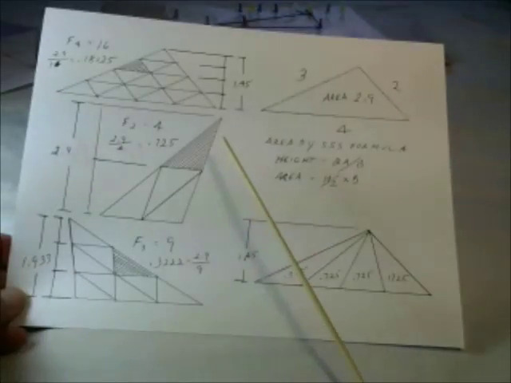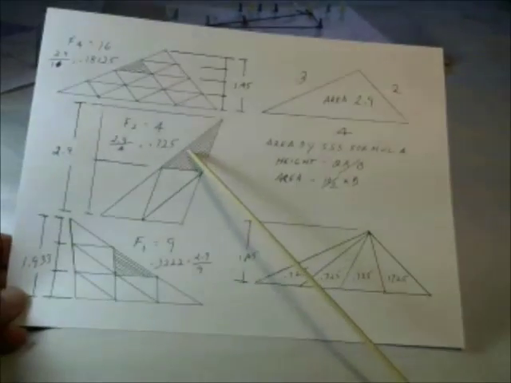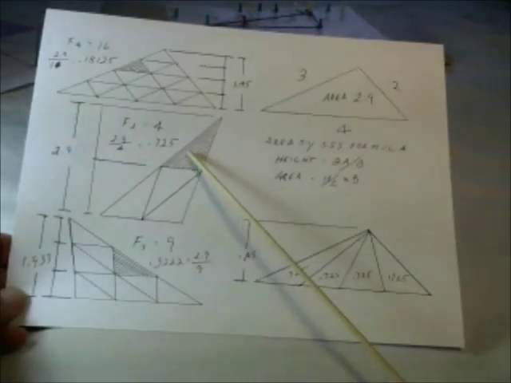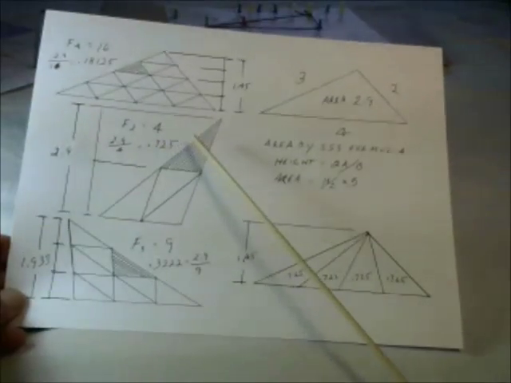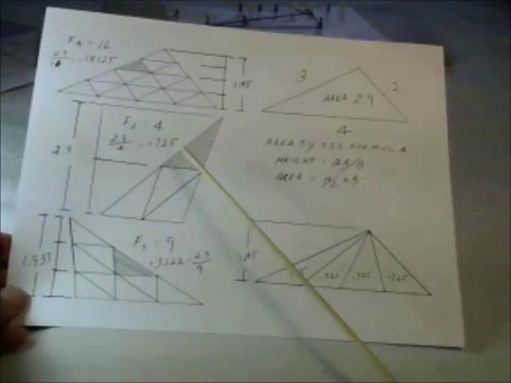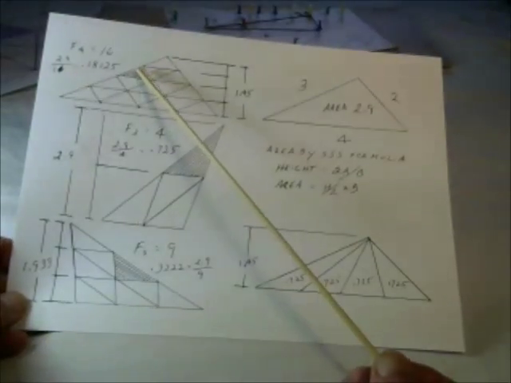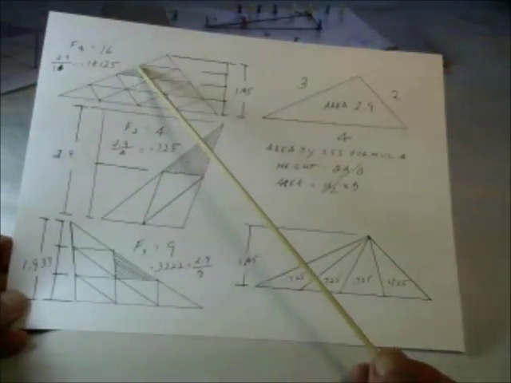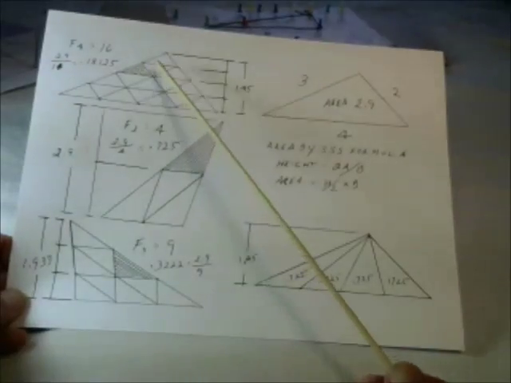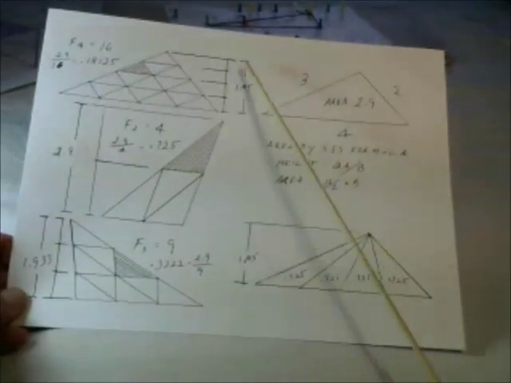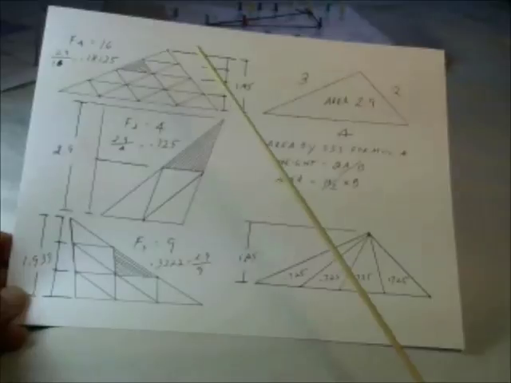So now the area of 1/4 of the 2.9 is 7.25 for each one of the included triangles. Up here it's 1.18125 for each triangle. You multiply that by 16 and you come out with 2.9.